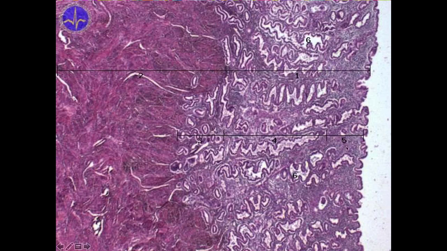And during the secretory phase of the menstrual cycle, we can also divide the functional layer into the stratum compactum and stratum spongiosum. Those are two parts of the functional layer, which are only distinguishable during the secretory phase.